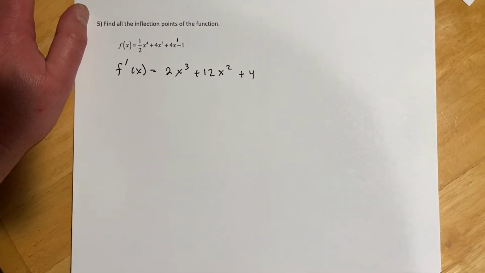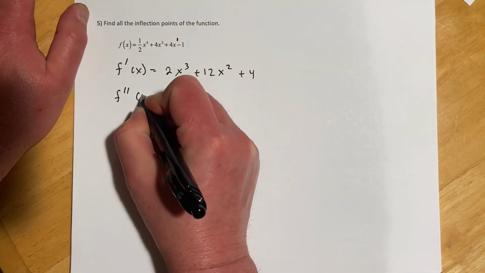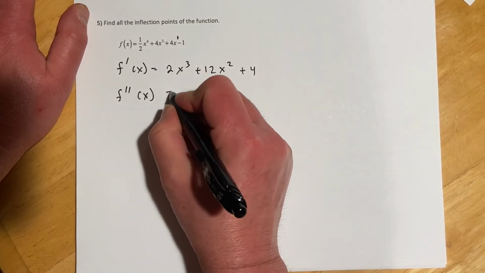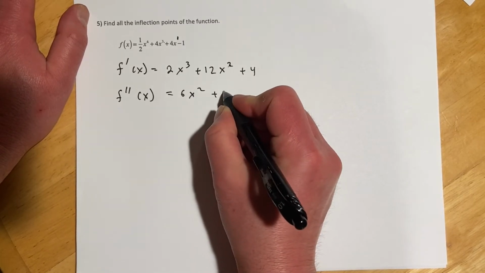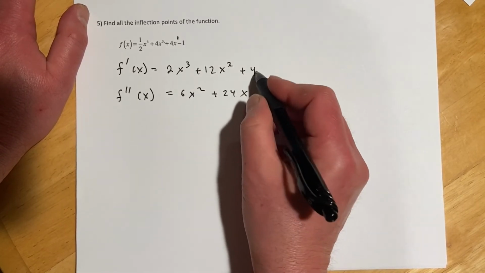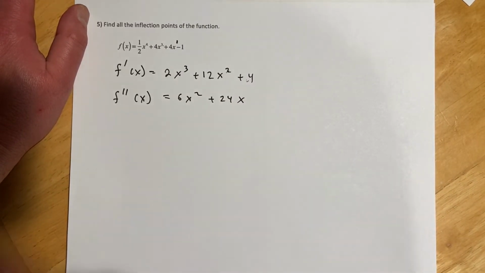Then we'll go one more round and get the second derivative. 2 times 3 gives us 6x squared, 2 times 12 is 24x, and the constant term drops out. Now we'll set this to 0.